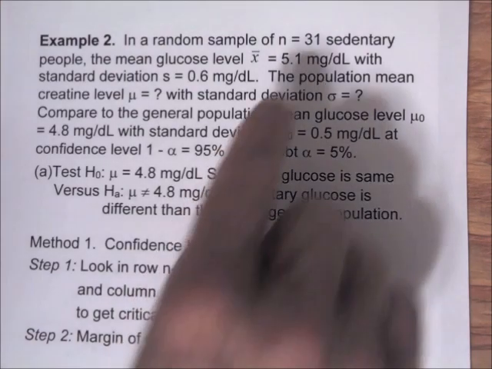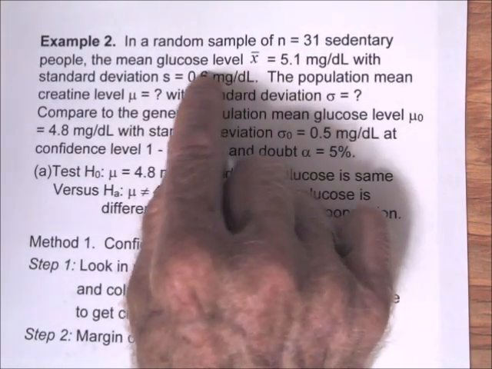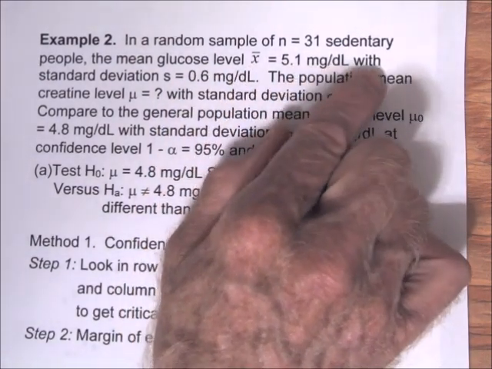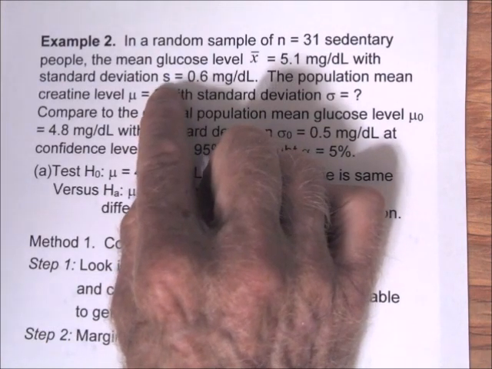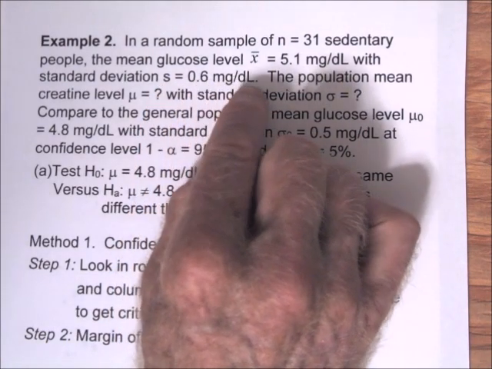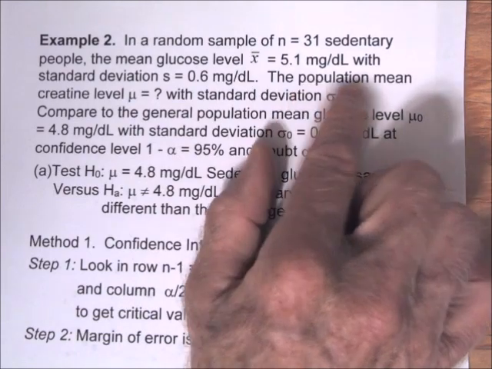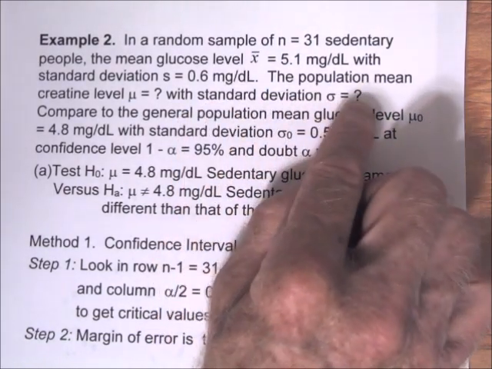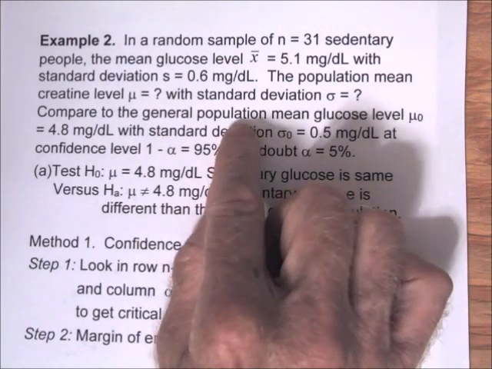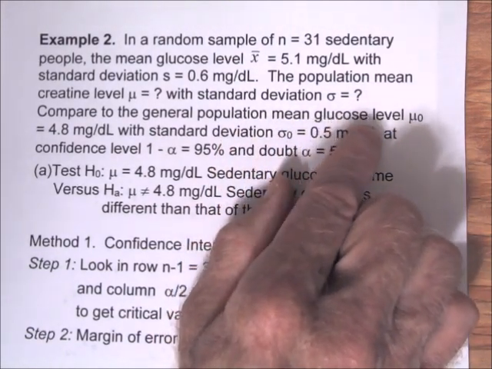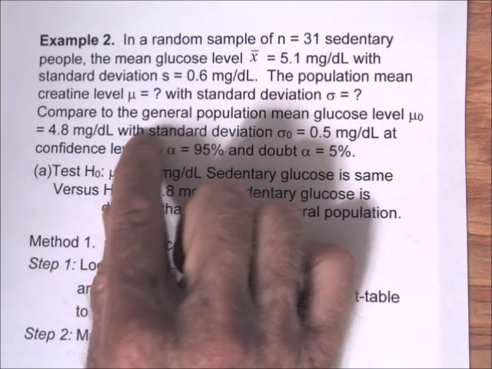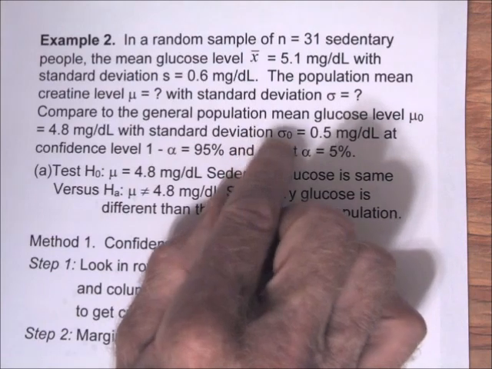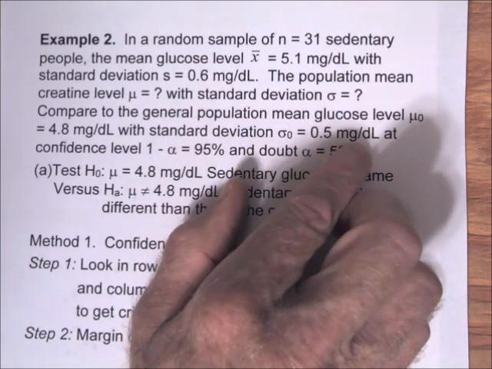We have a random sample of n equal 31 sedentary people. The mean glucose level x bar is 5.1 milligrams per deciliter with a sample standard deviation s equal 0.6 milligrams per deciliter. The population mean glucose level mu is unknown. Standard deviation sigma is unknown. And we want to compare this to the general population where the mean glucose level mu 0 is 4.8 milligrams per deciliter, with standard deviation sigma 0.5 milligrams per deciliter.